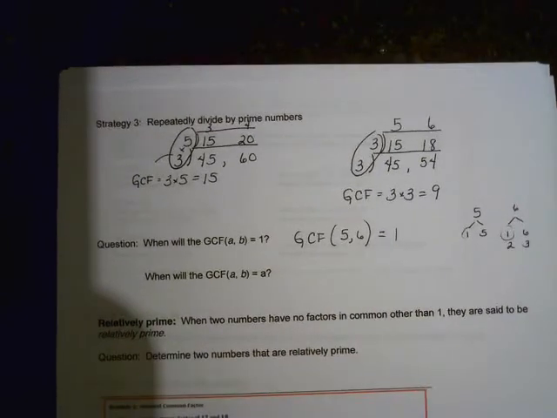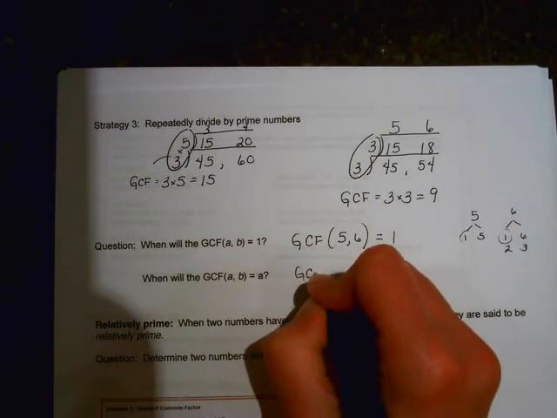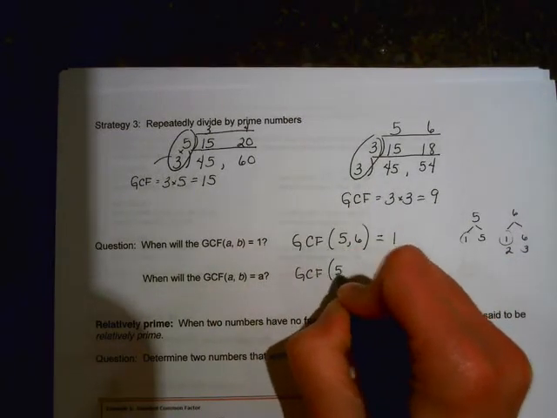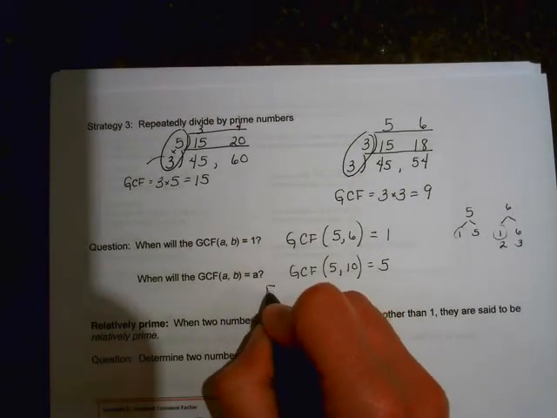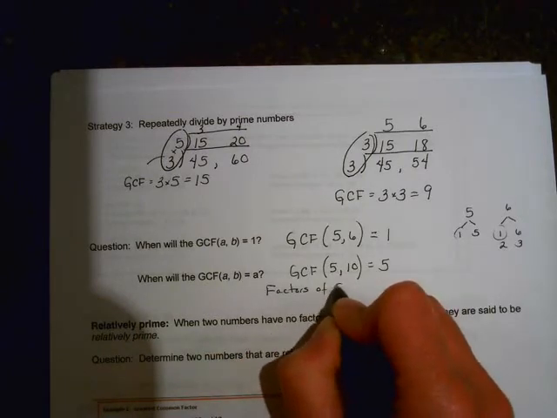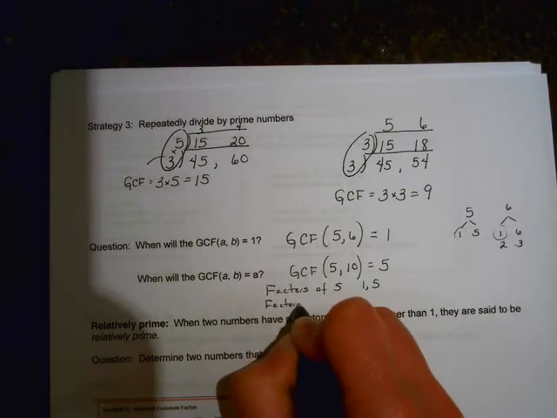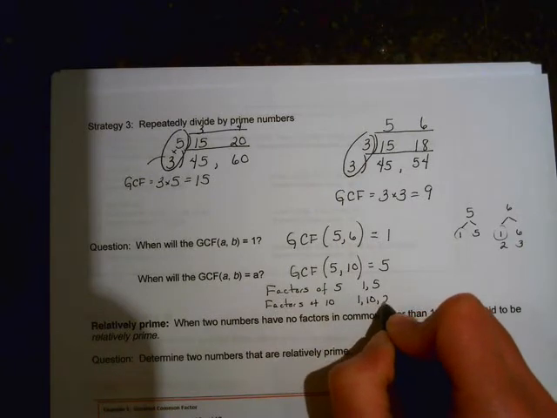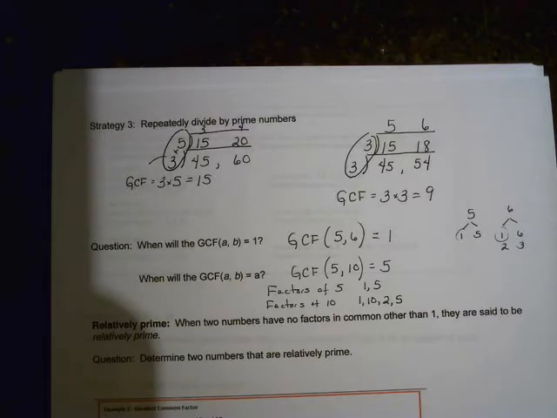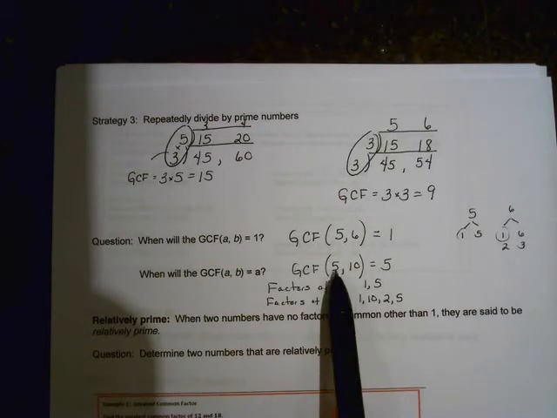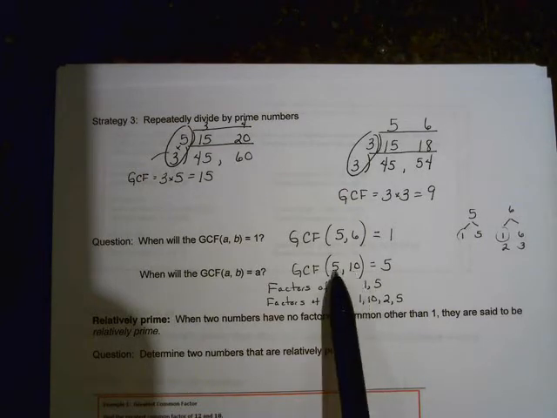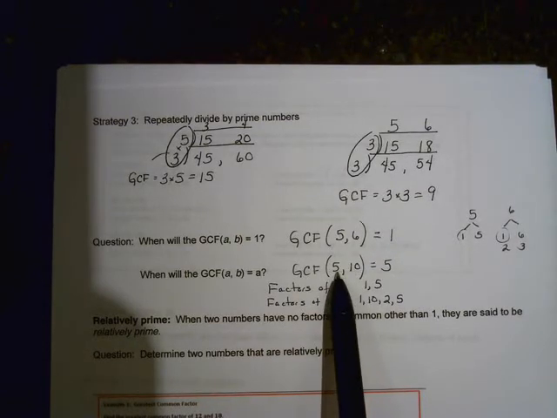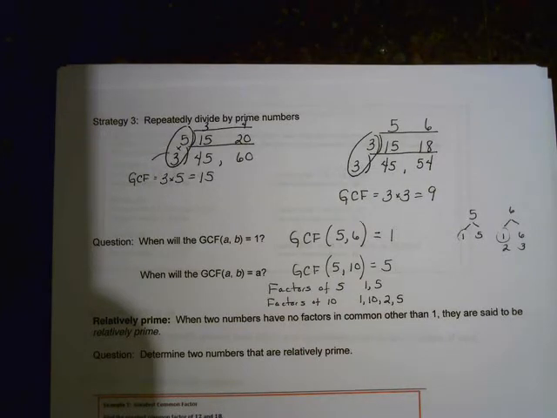And when will the GCF be one of the numbers? Let me do this. So look, let me do the factors of 5. Factors of 5 are just 1 and 5. The factors of 10 are 1 and 10, and 2 and 5. So do you see that the greatest common factor of 2 numbers where one is a multiple of the other, that smallest number is going to be your greatest common factor? Do you see that 10 is a multiple of 5? So if one of them is a multiple of the other, that smallest number is going to be your greatest common factor. Now, those you never have to regurgitate. I just thought they were interesting.